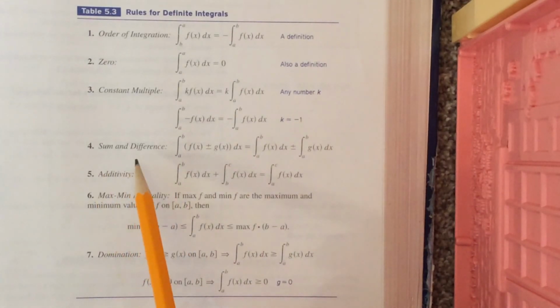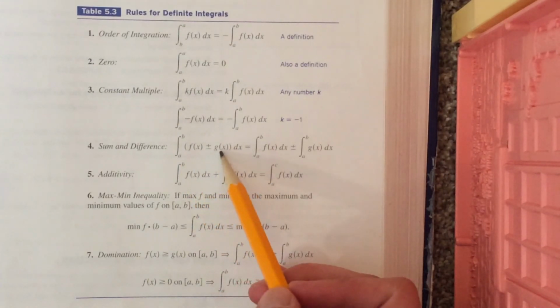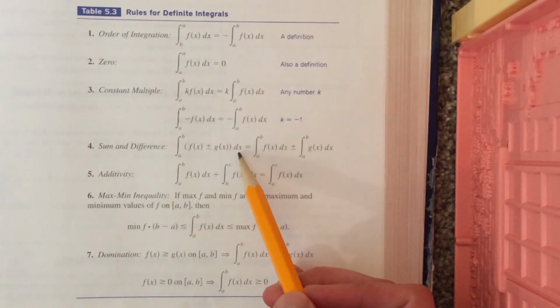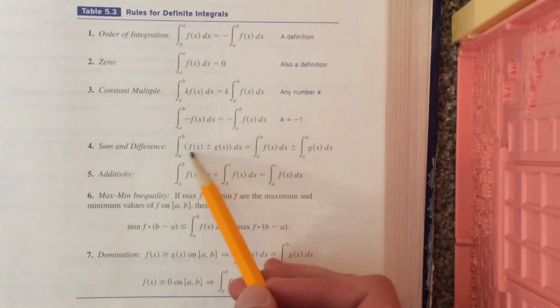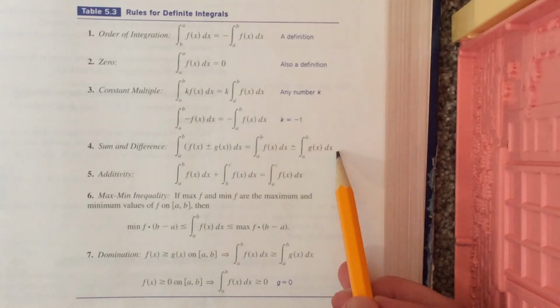The sum difference rule says that if we have some integral from a to b of f of x plus or minus g of x dx, that's the same as the integral of the first function plus or minus the integral of the second function.